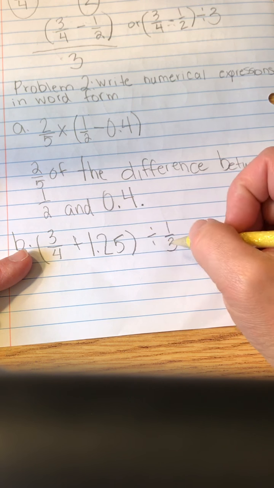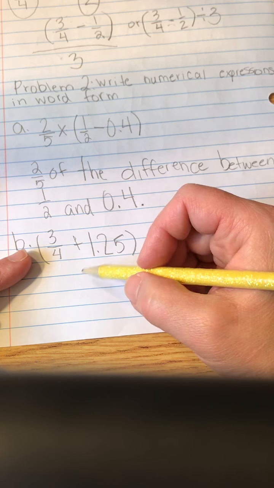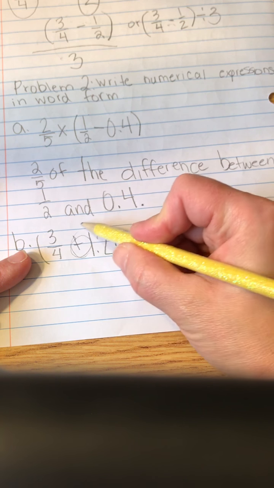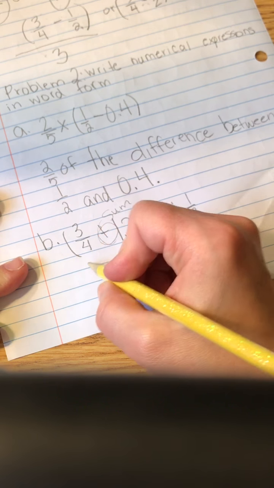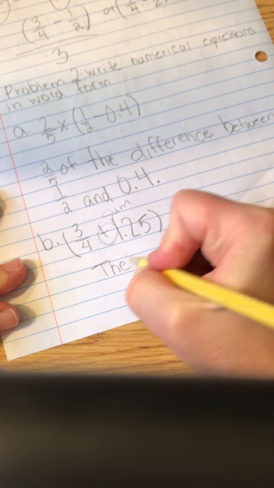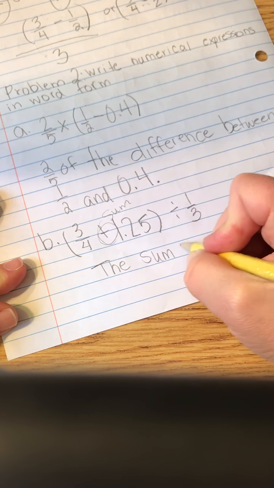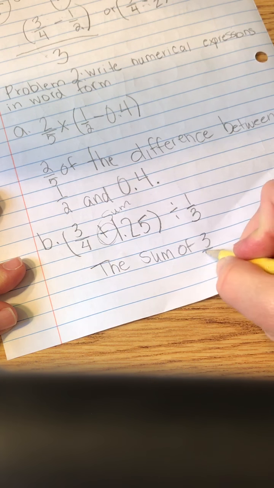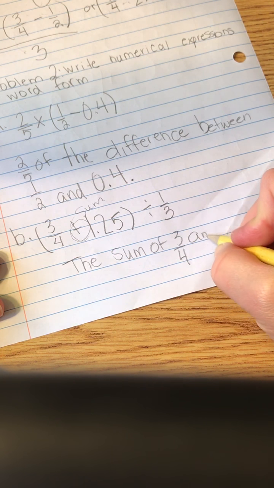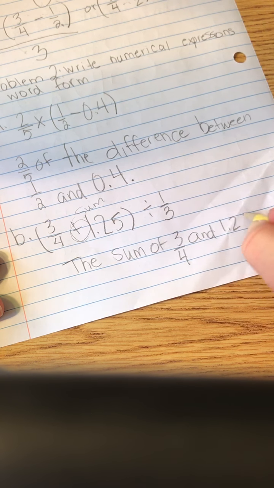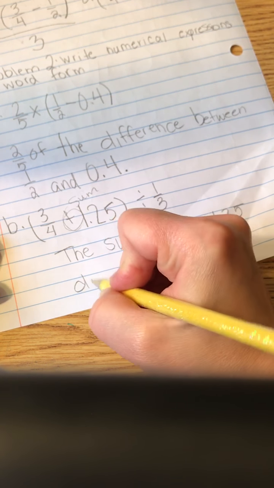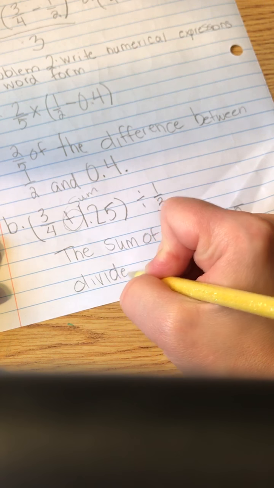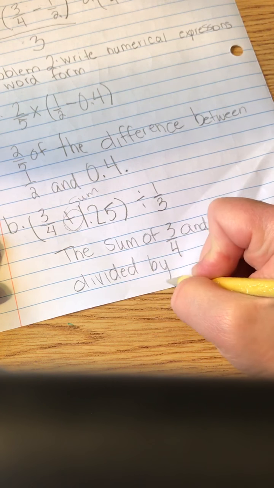I know that this is going to be sum. I'm adding them together. So the sum of 3/4 and 1.25 divided by 1/3.